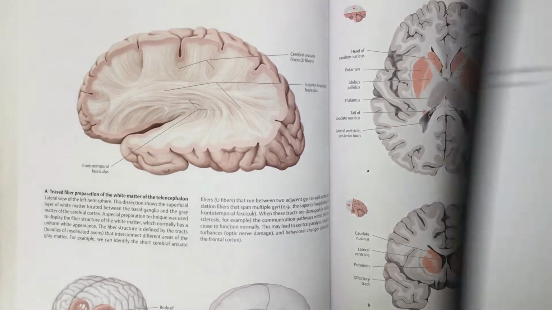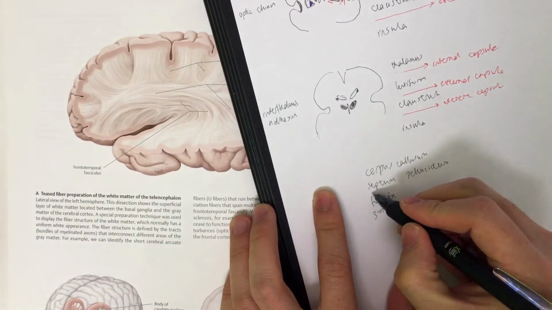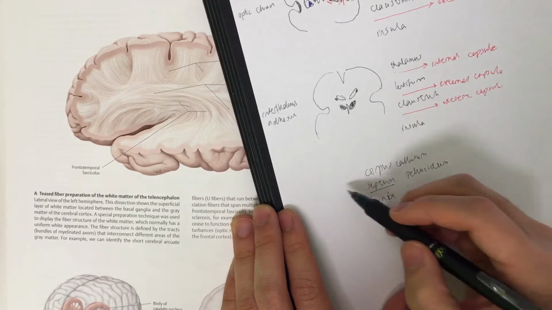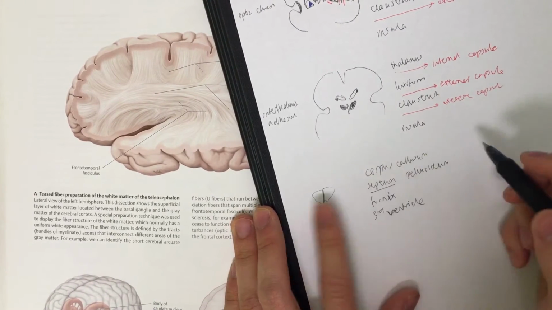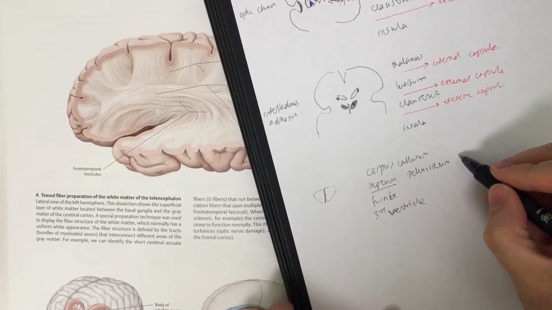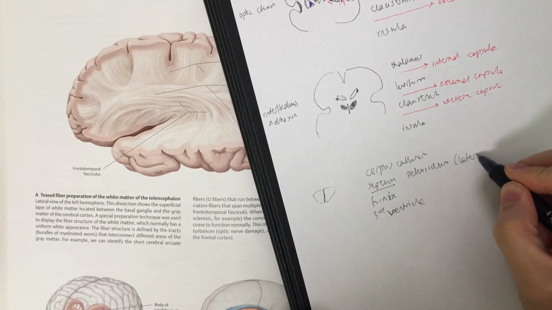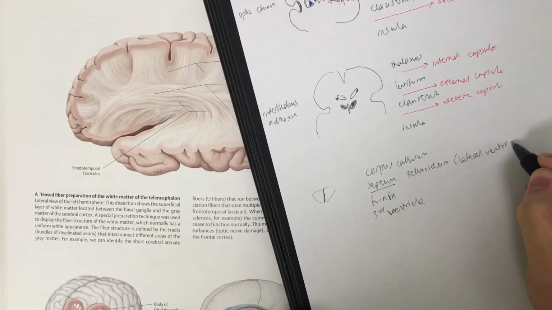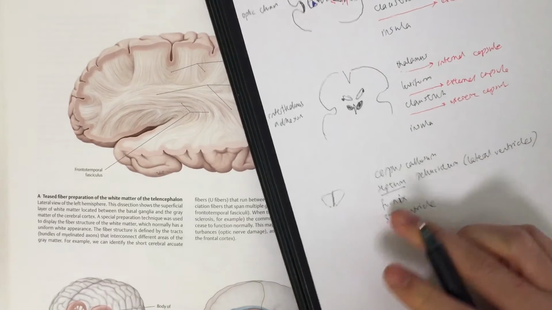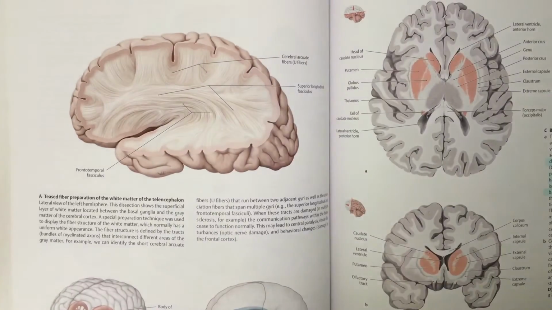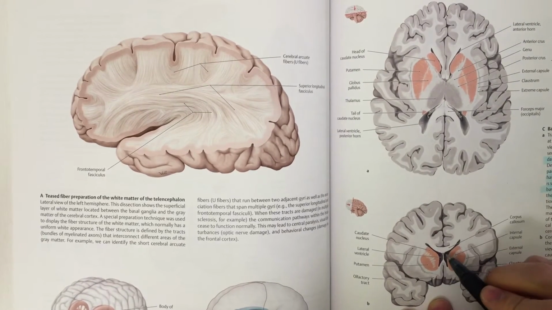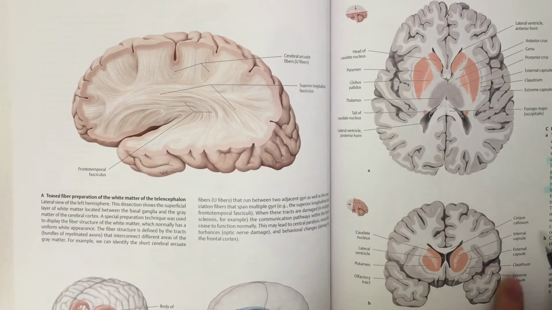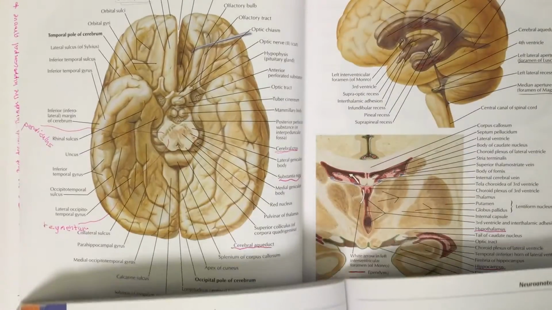The septum pellucidum. Because it says septum, just like how the heart has a septum in between the two ventricles, the septum divides what? Divides the lateral ventricles. Yeah, the septum pellucidum divides the lateral ventricles. So when you see the lateral ventricles, the structure in between them is the septum pellucidum.